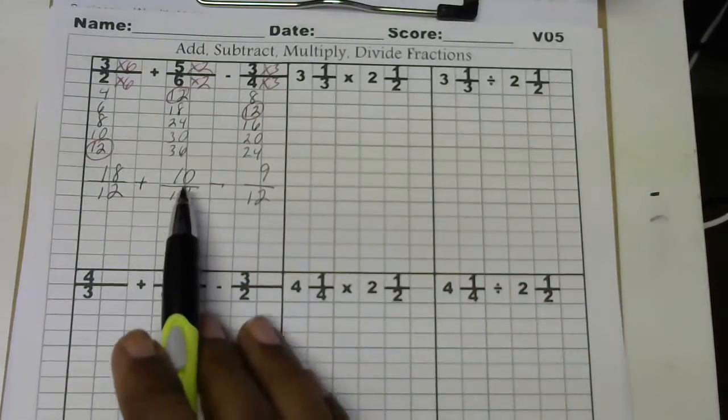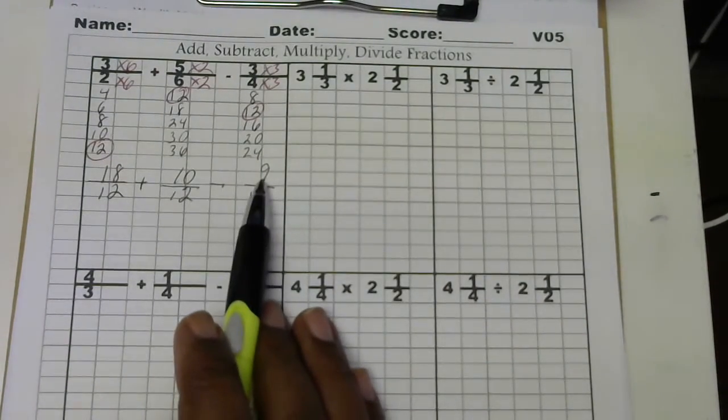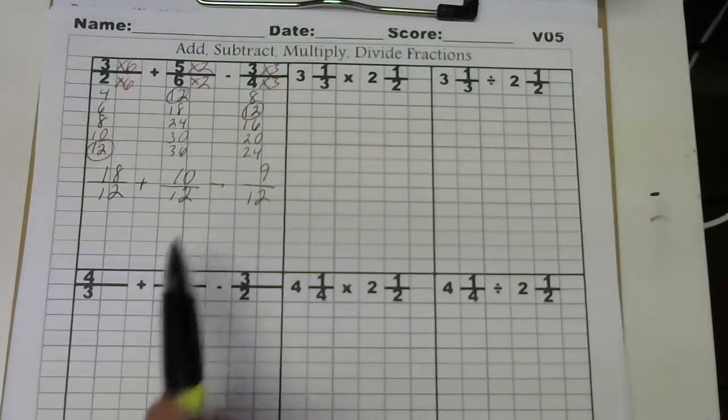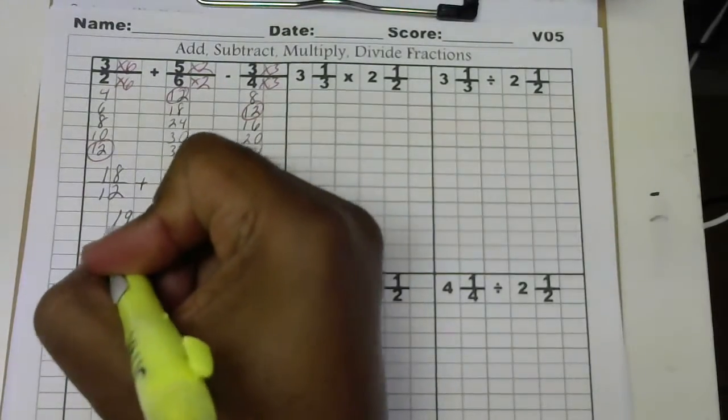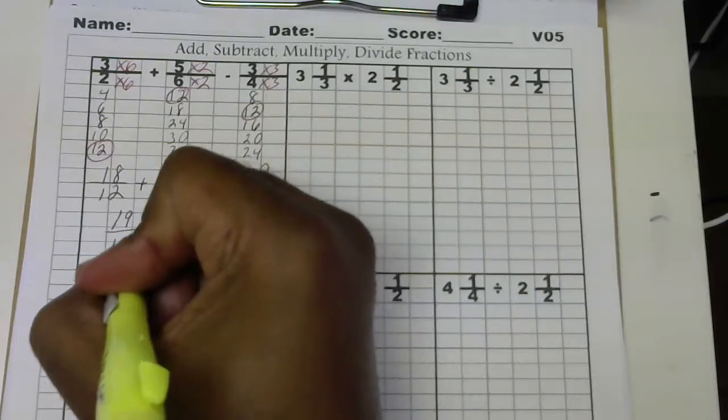So now I can subtract: 10 take away 9 is 1, plus 18 makes 19. So adding and subtracting gives me 19 over 12.